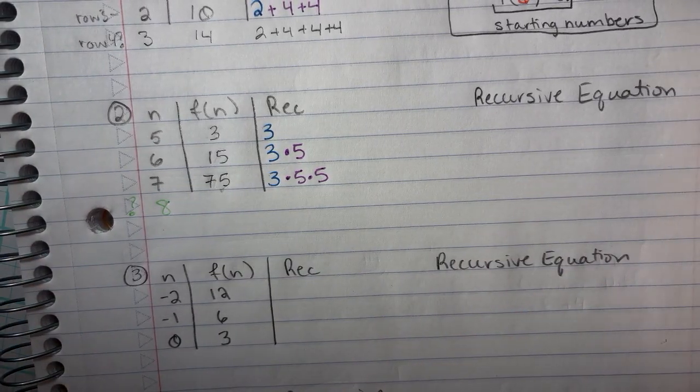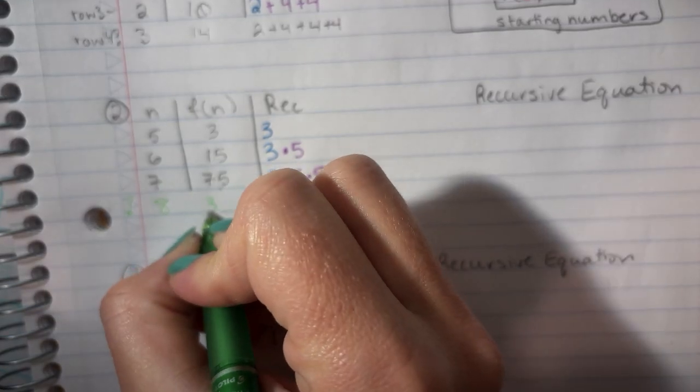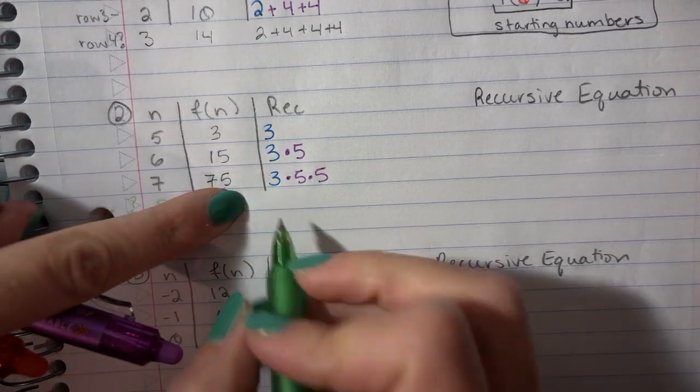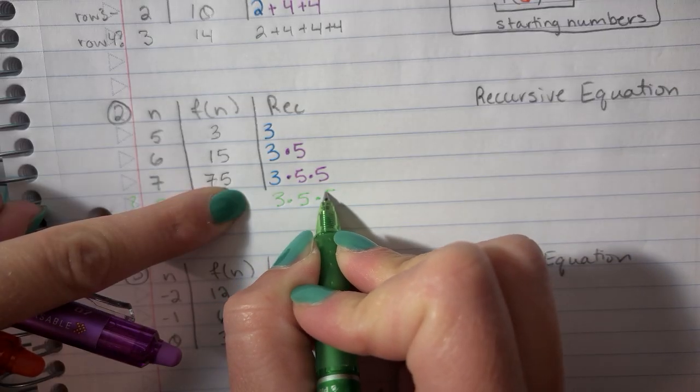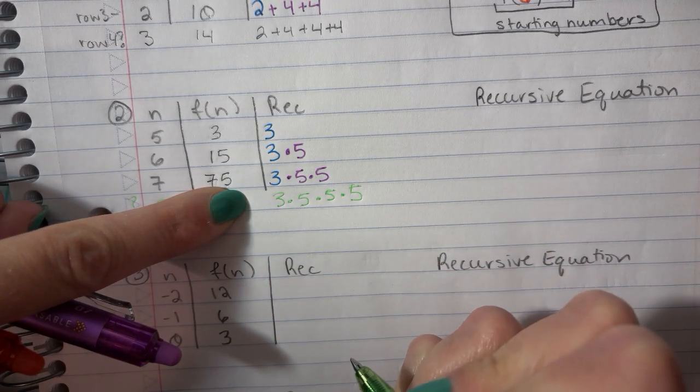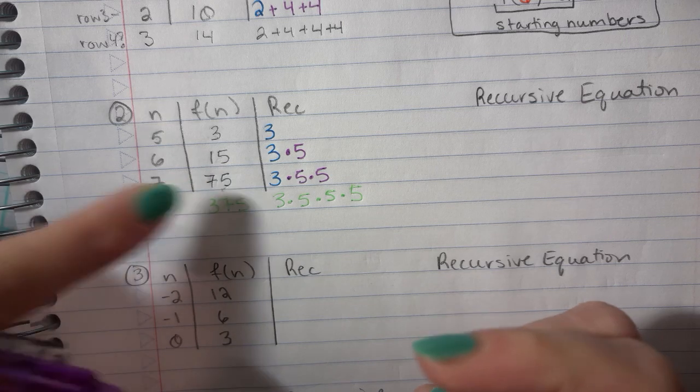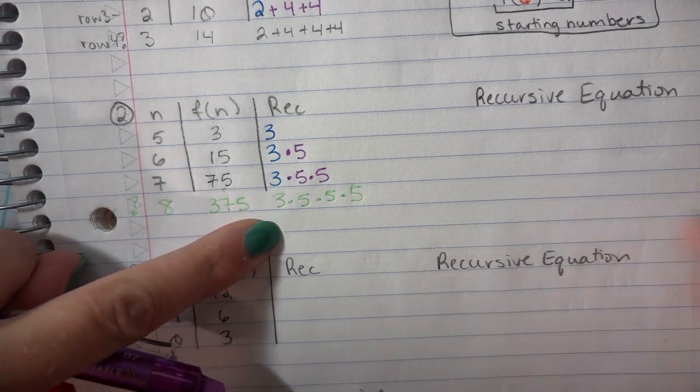Well, this would be 8, and that would be, I'm going to cheat here with my calculator, this would be 375, okay? And then we would have 3 times 5 times 5 times 5 going on. So we'd end up having 3 5s in that 4th row.